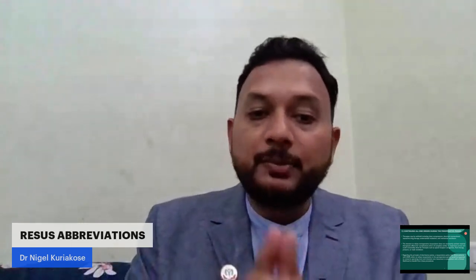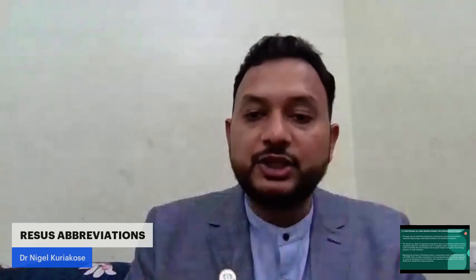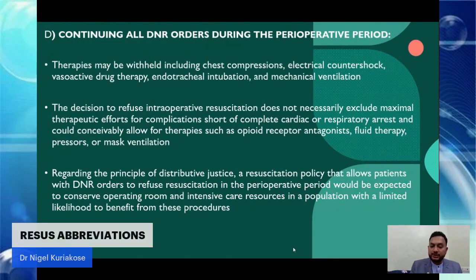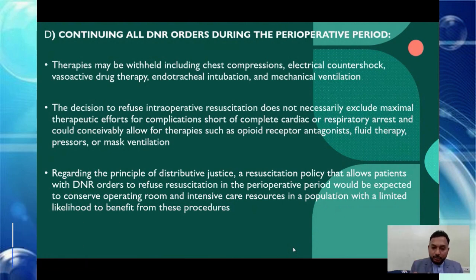But regarding the principle of distributive justice, a resuscitation policy that allows patients with DNR orders to refuse resuscitation in the perioperative period would be expected to conserve our operating room and intensive care resources. So this is very important in hospitals that aim to save resources in populations.